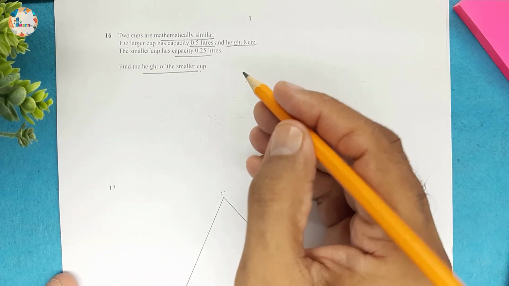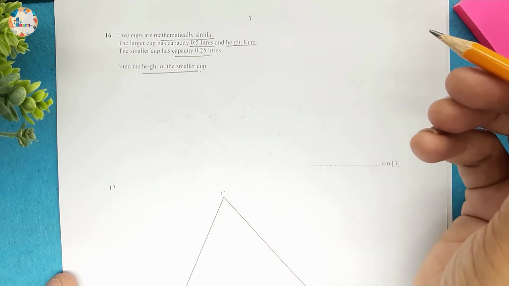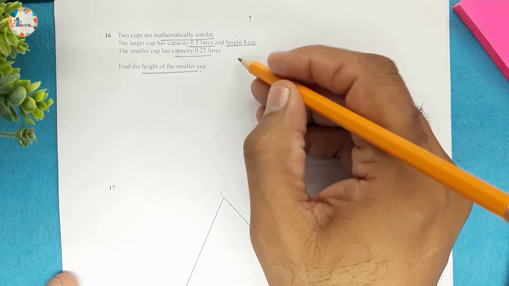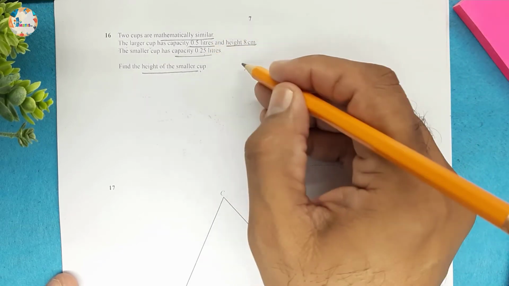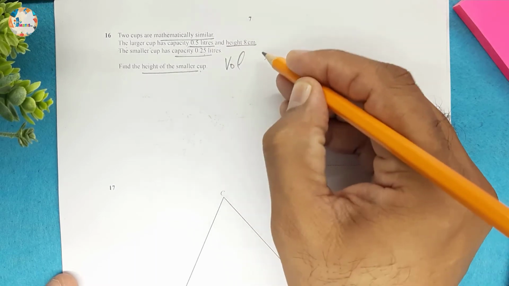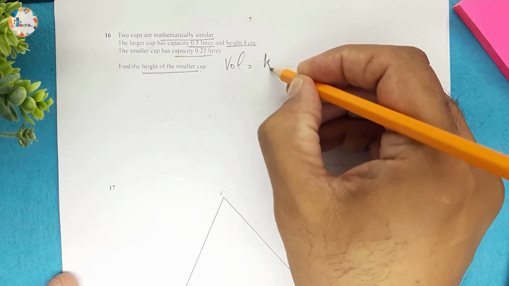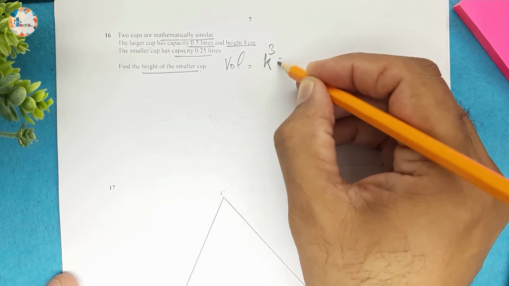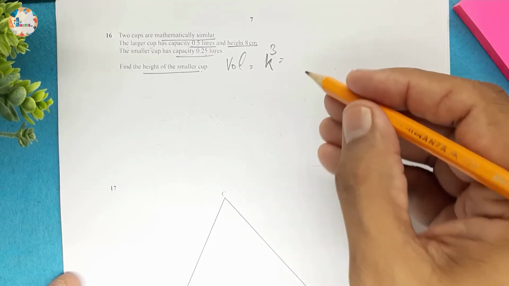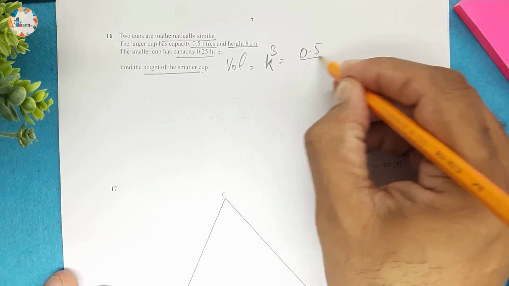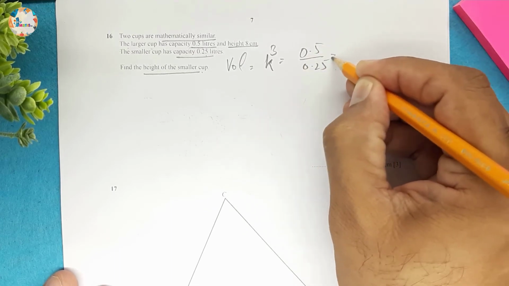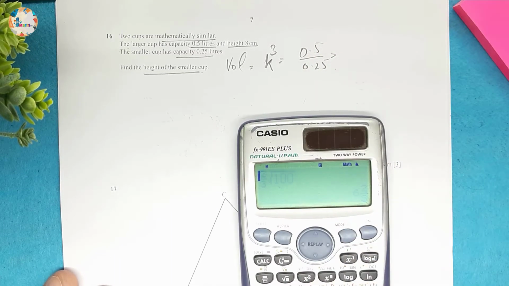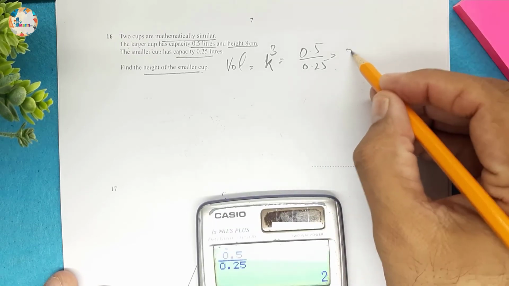So we will check the ratio between the volumes. The volume ratio will be represented by k cubed, we know this, and this will be equal to 0.5 divided by 0.25, which is equal to 2.